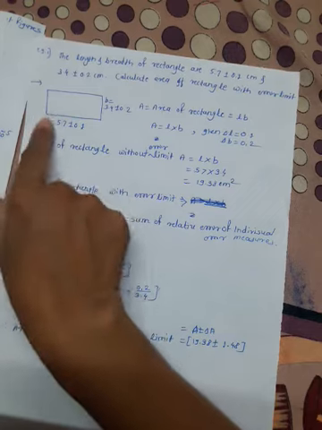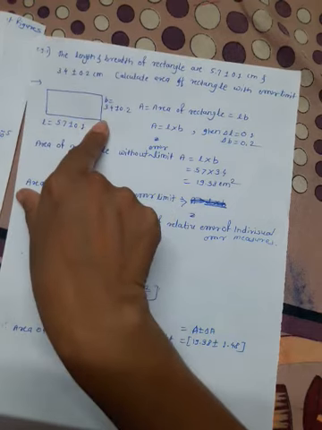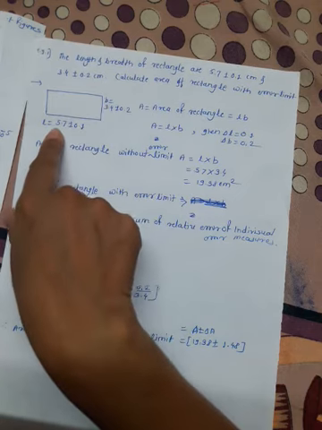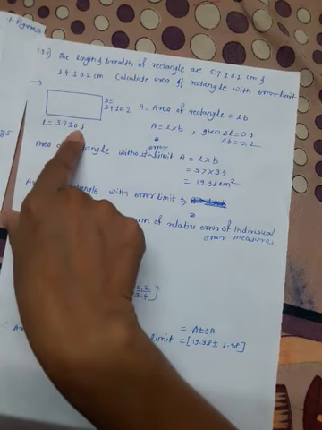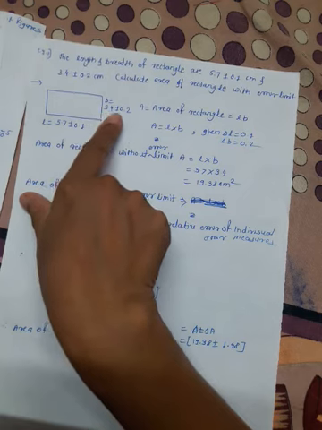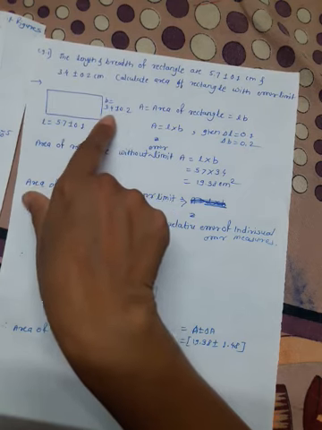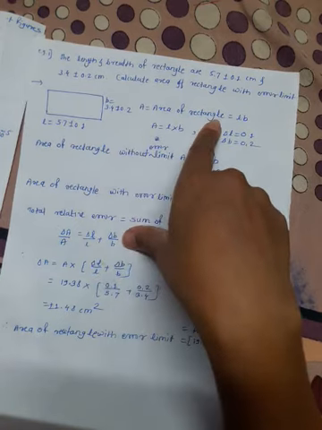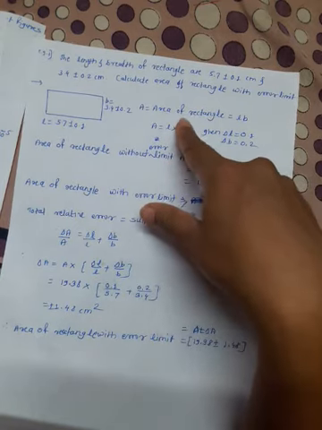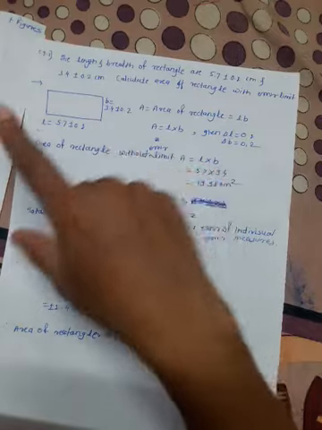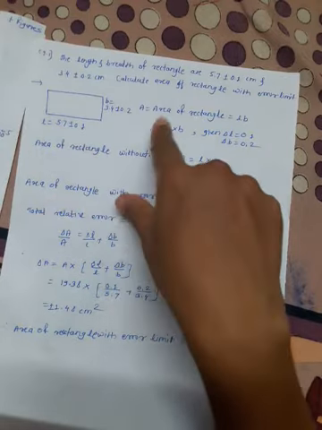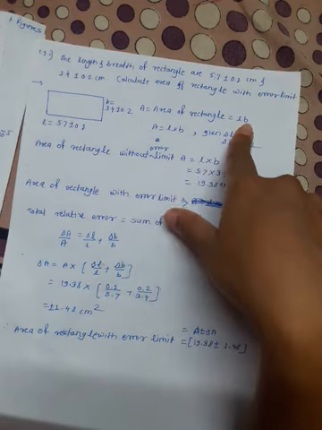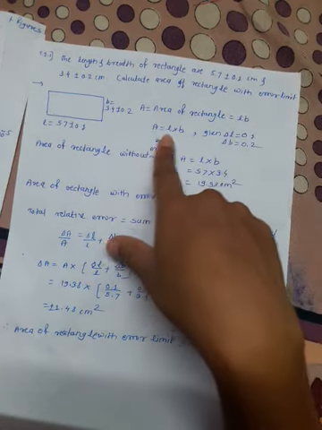This is a rectangle; this is the length, this is the breadth, that is the width. Suppose L is the length and B is the breadth or width. Length is given 5.7 plus minus 0.1. B is 3.4 plus minus 0.2. A is the area of the rectangle. We know well the formula for the area of a rectangle: length into breadth. That is why A is equal to L into B.